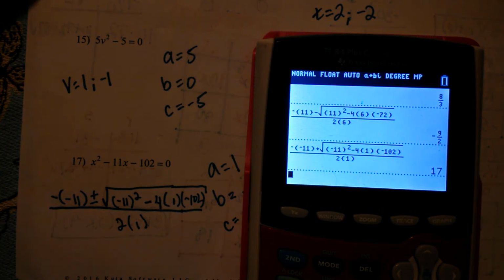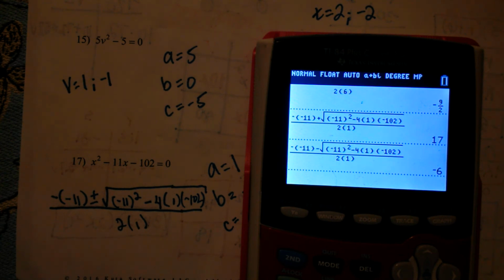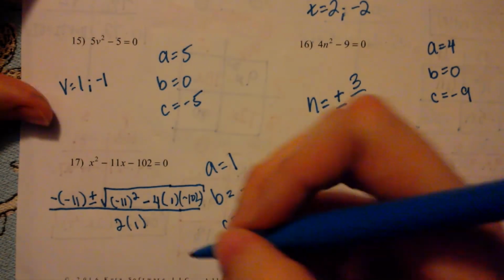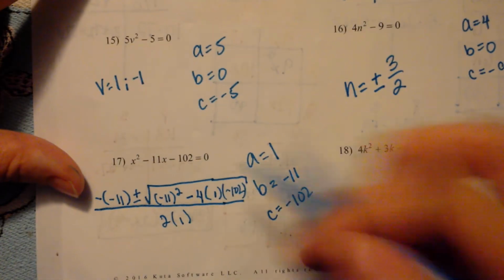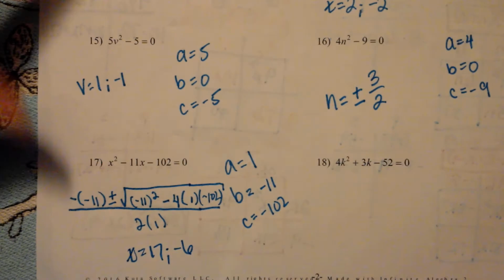So I get 17, and then I'm going to arrow up, highlight it, press enter, and change that plus to a minus sign. Negative 6. So I get x is 17 and negative 6.